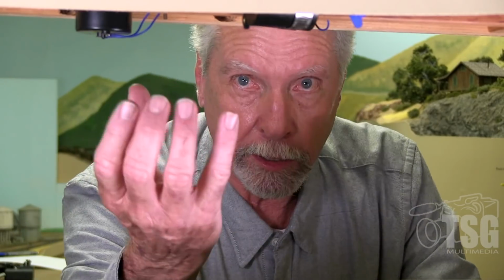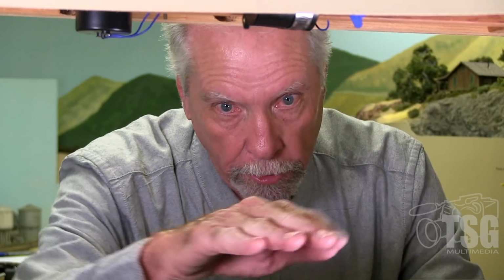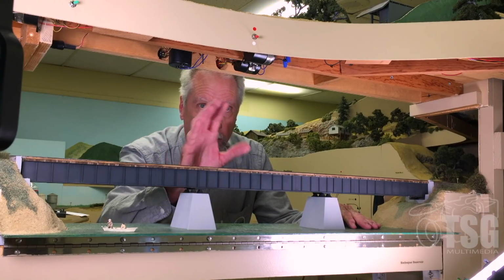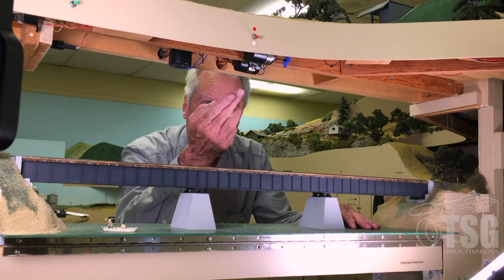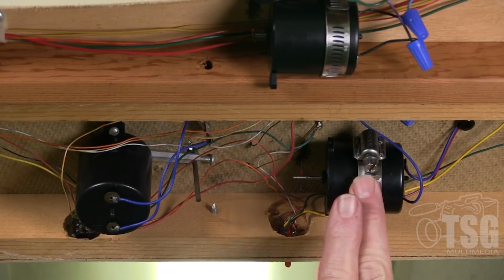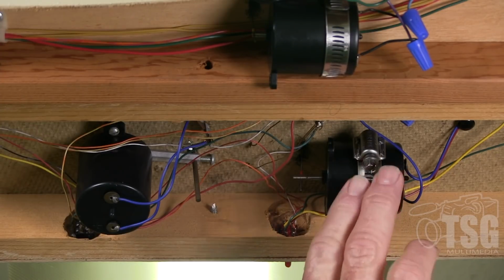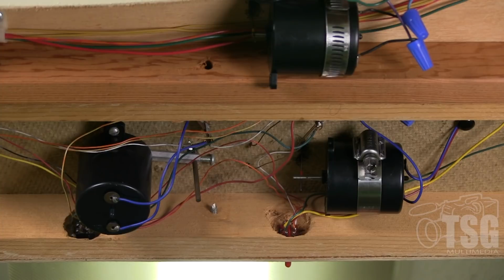Then in a round-robin letter that I had with Tony Custer and several other modelers, Tony mentioned that he was mounting them horizontally with a pipe clamp. What he meant was a clamp that looked like a U that you would use to bolt a pipe up against a wall or under something. What I thought he was talking about is these, which are really hose clamps for hooking your radiator hose up to the radiator.